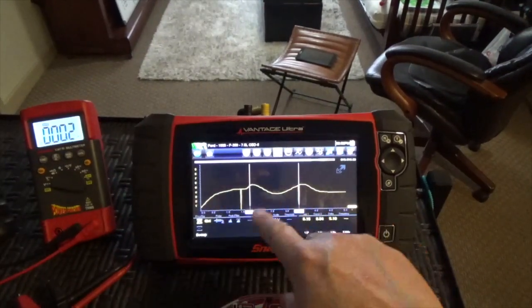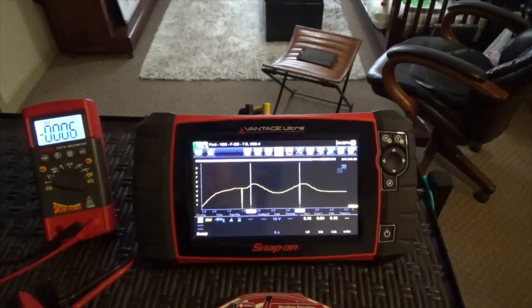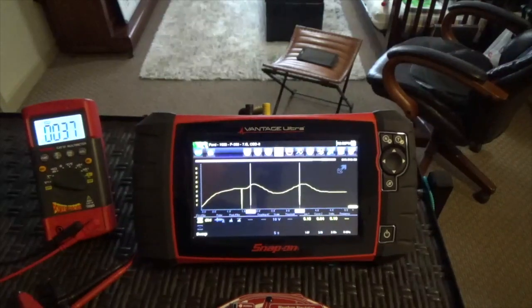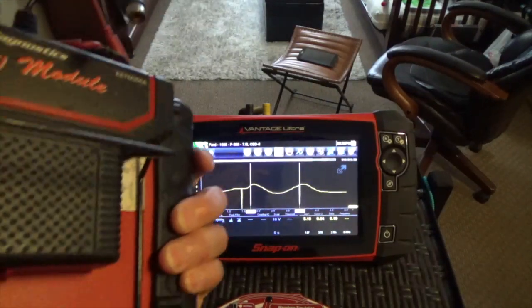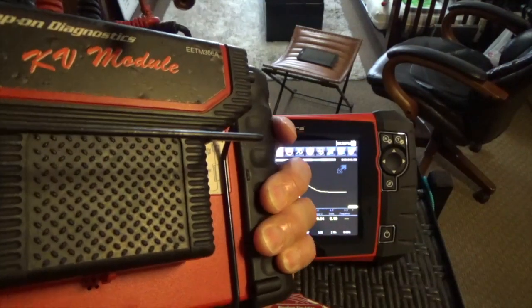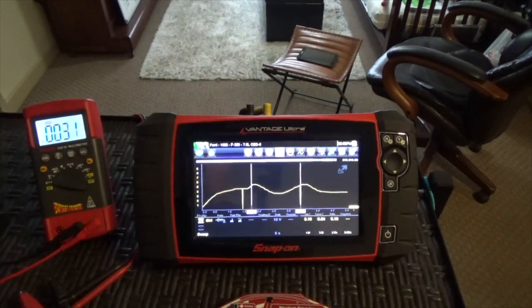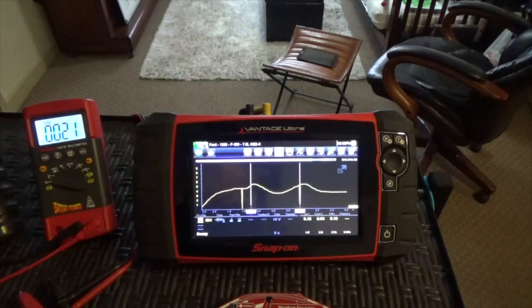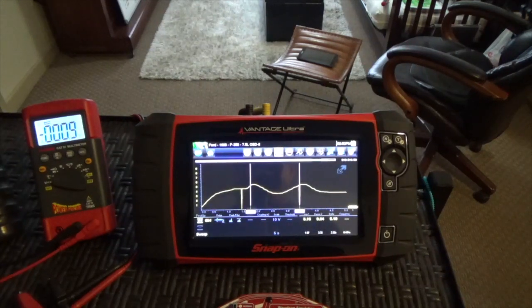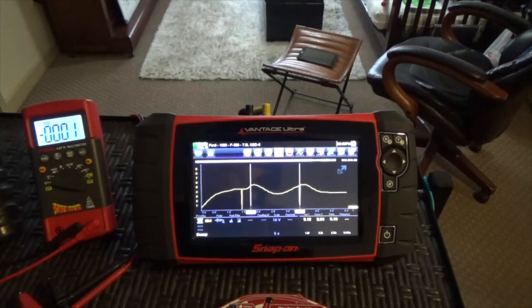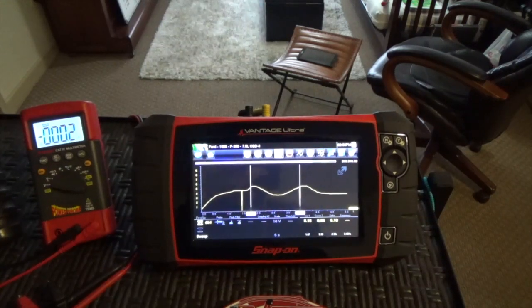That's the new Vantage Ultra. This is the first one they threw out, and this one is the one I got the KV module too. I bought it after I bought that tool from Snap-on many years ago. I think it was in the 1990s, and that's the only thing you can do with that, guys.